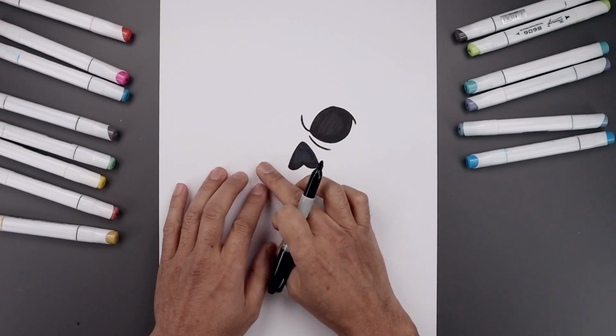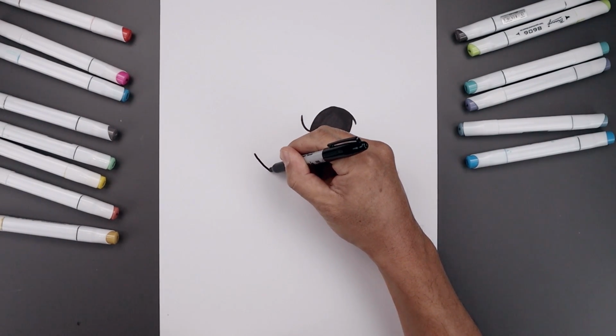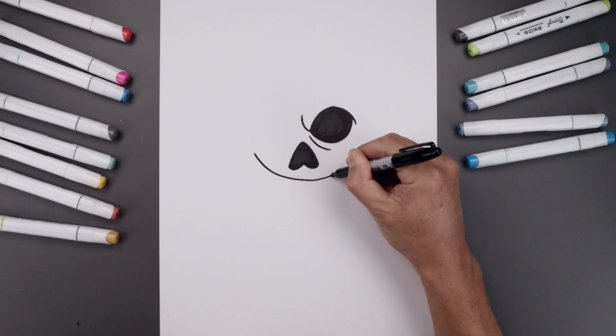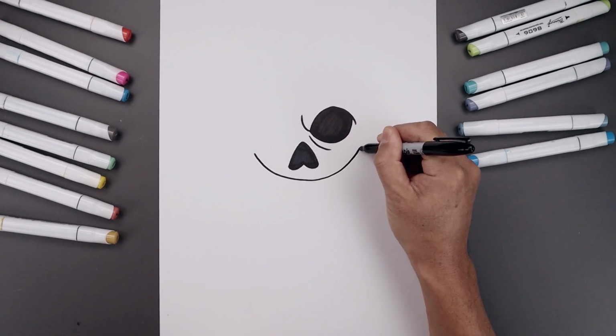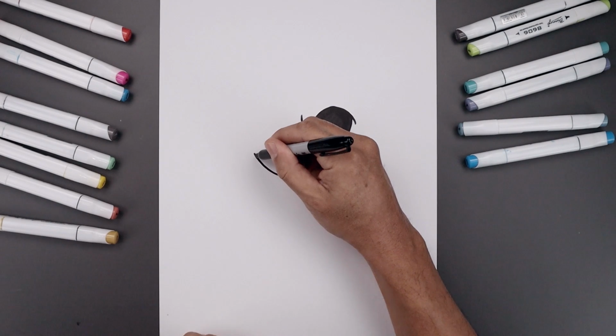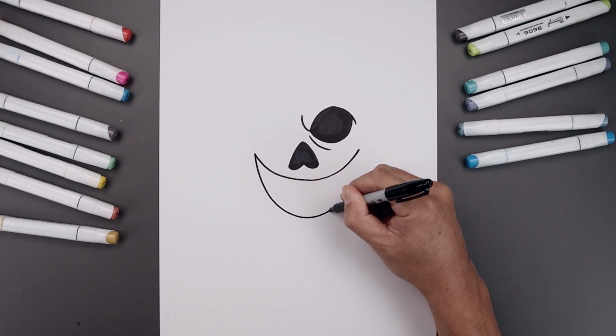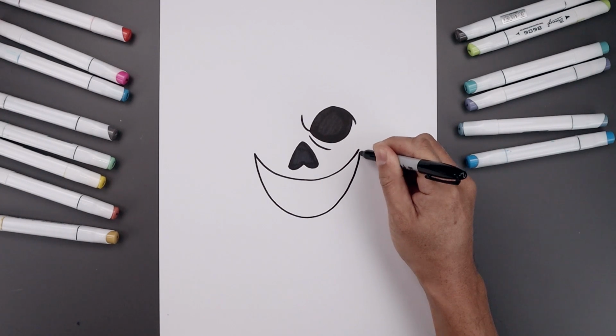Now from here, we're going to move down and draw the top edge of the mouth. Let's go all the way over towards the left side. We're going to curve the mouth coming down underneath the nose. Just going to round this out and then pull that up towards the right side. Let's go back to the left side and draw the bottom of the mouth. Curve this down, round up the mouth, and then again, just pulling that back up.